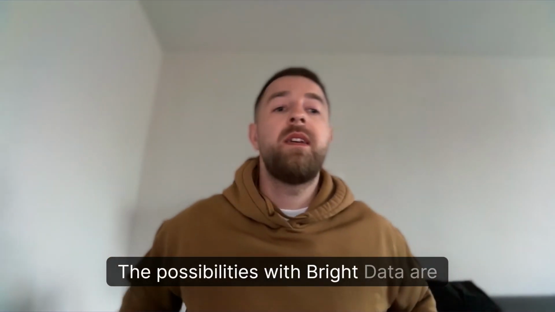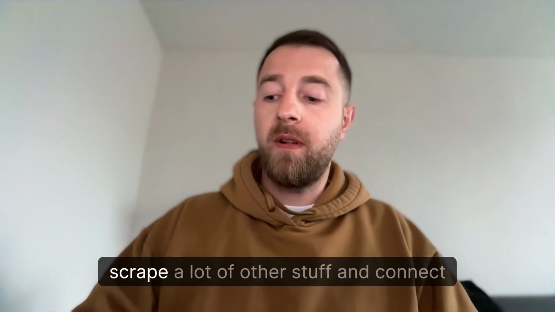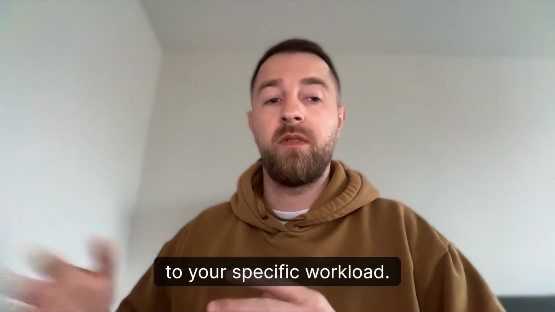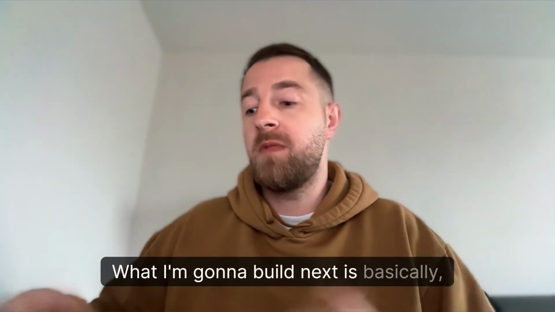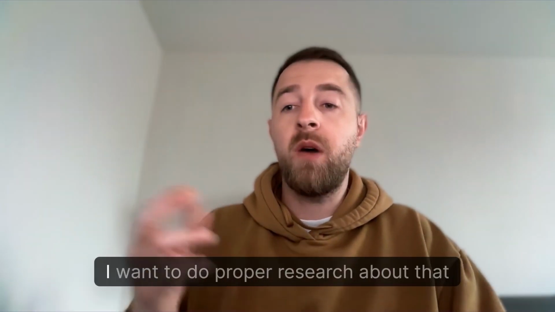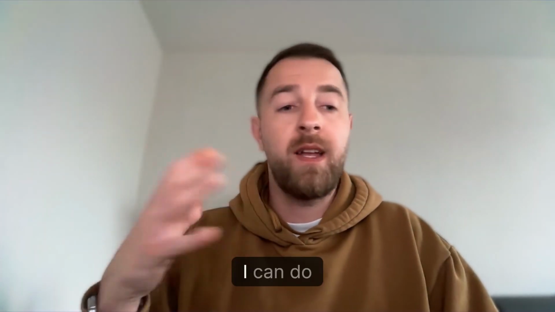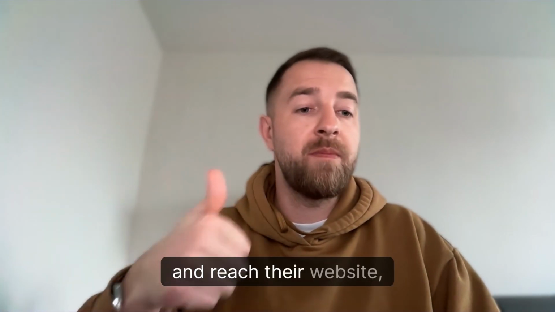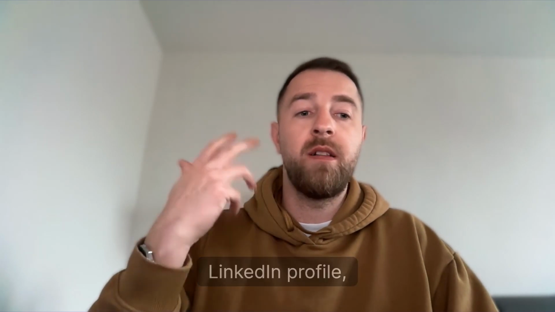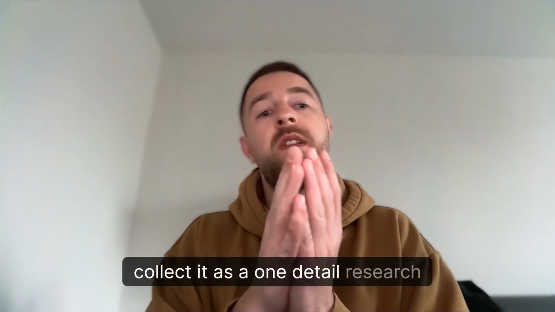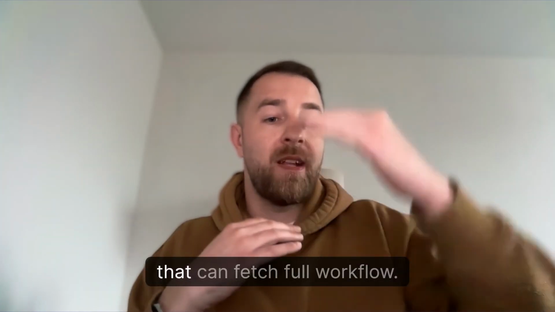The possibilities with Bright Data are unlimited in this case because you can scrape a lot of other stuff and connect it to your specific workflow. For example, here's one I'm going to build next: someone books a call with me and I want to do proper research about that specific person. I can use Bright Data scrapers to reach their website, their company, their LinkedIn profile, their recent activity, collect that as one detailed research combined with my sales script, and then get prepared for the meeting. Typing here, type command, meet. I can write, I'm going to create a command for myself that can fetch the full workflow.